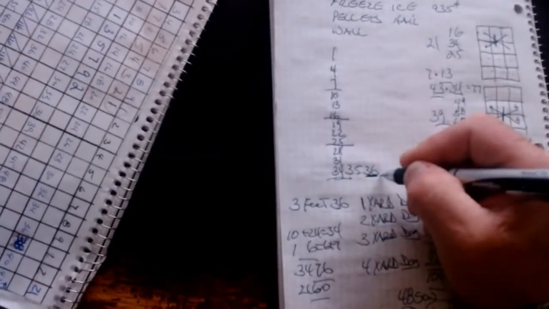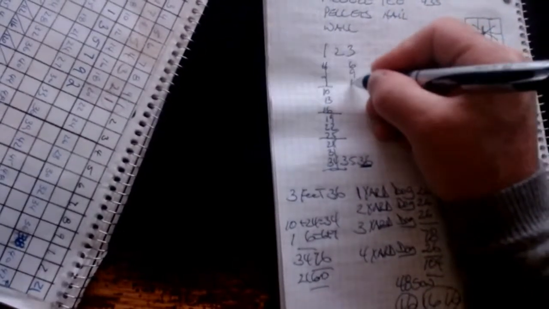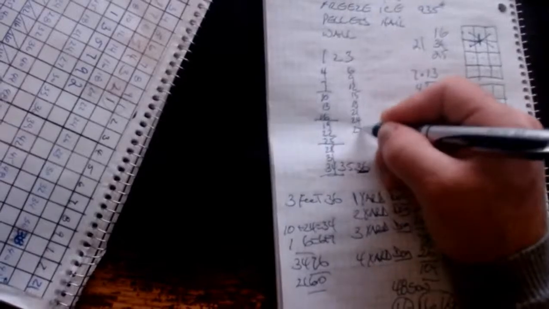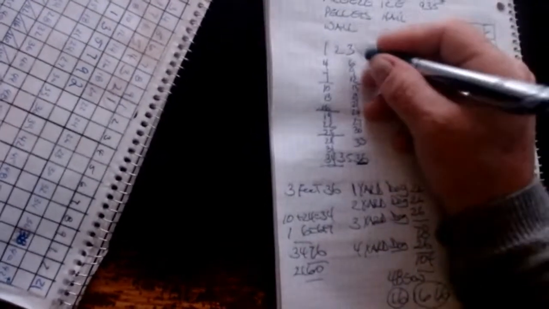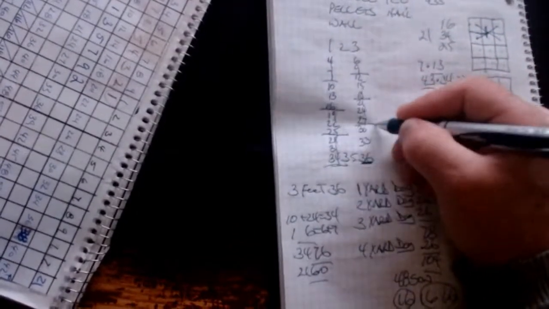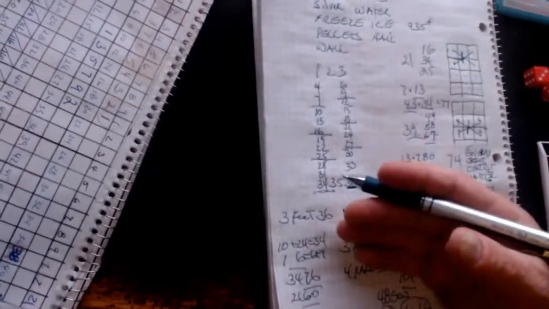Boom. We end up at 36 because the same thing will be 3, 6, 9, 12, 15, 18, 21, 24, 27, 30, 33, 36. So we have 3, 6, 9 a set, 3, 6, 9 a set, 21, 24, 27 another set, and another set. And that'll be your 12 rows, your 12 zodiac signs.